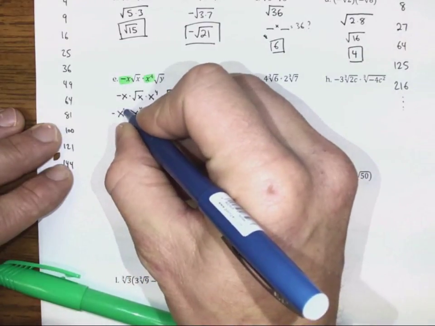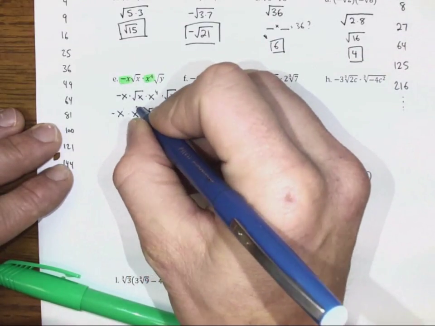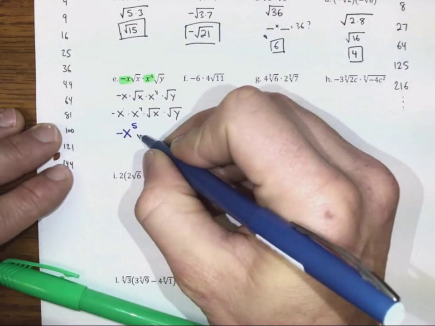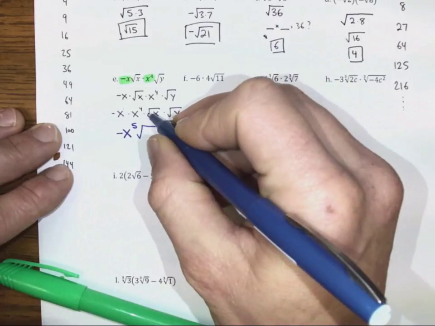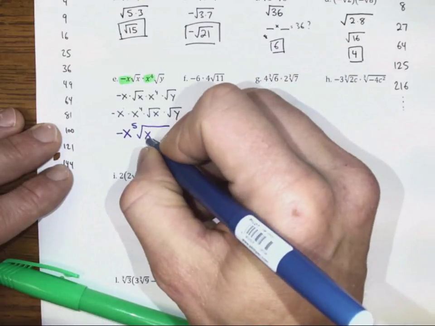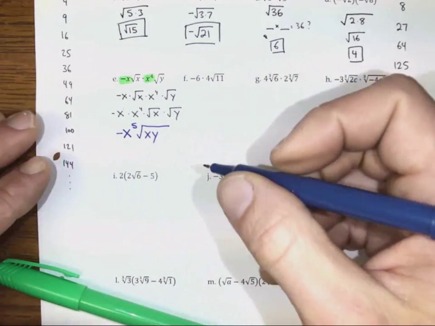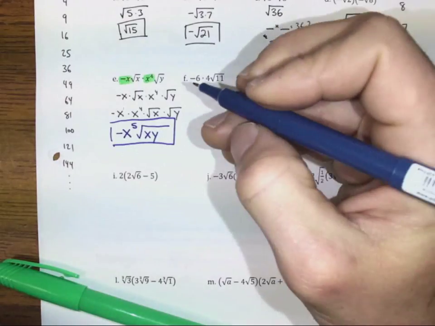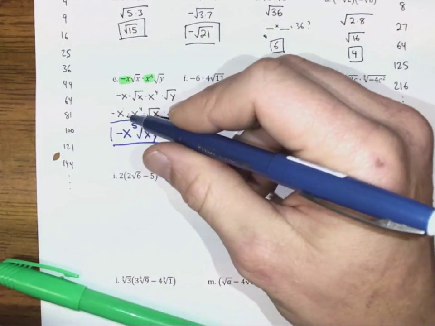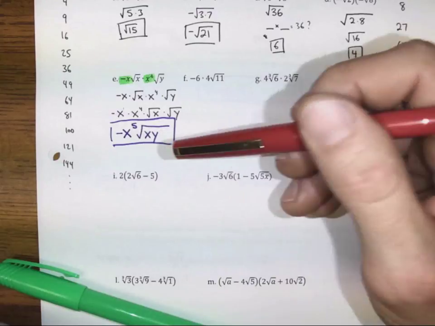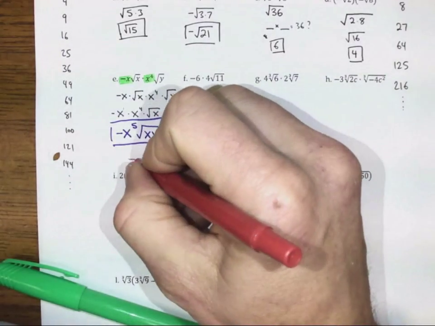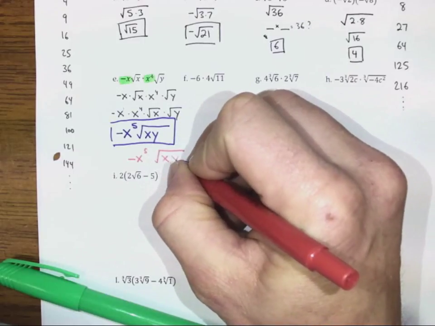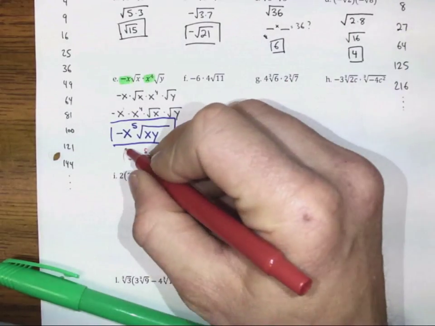And we've got -x, we've got a power of 1 there, right? So we multiply these, we're going to add their exponents. So you get -x to the power 5. And then we've got a square root, and it's going to have x and y in it. And obviously that's not a radical that can be simplified. So at that stage, we're done. Looking back, I'm not a huge fan of how that looks, because it kind of looks like it's the 5th root. So I'm going to rewrite it as -x to the power 5 times the square root of xy, with that in brackets.